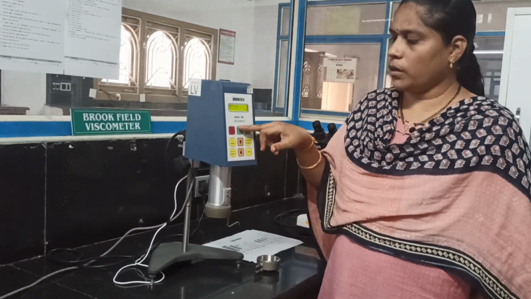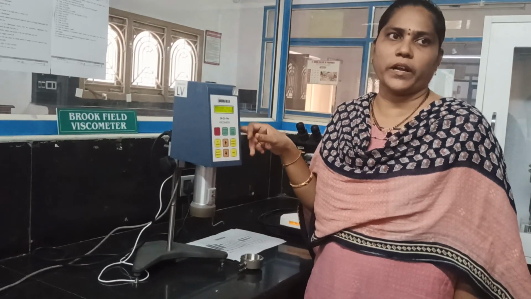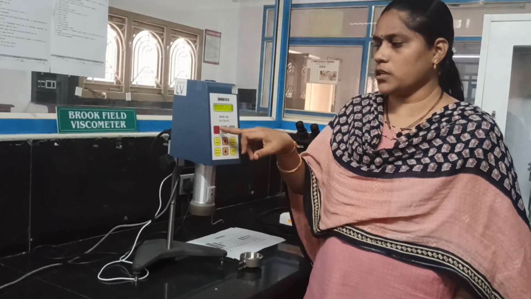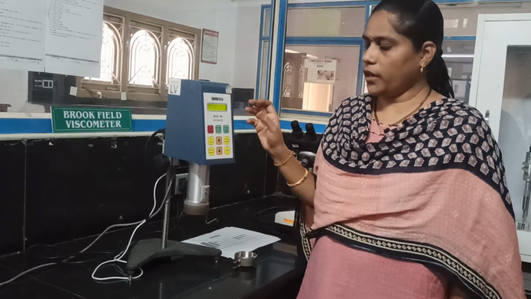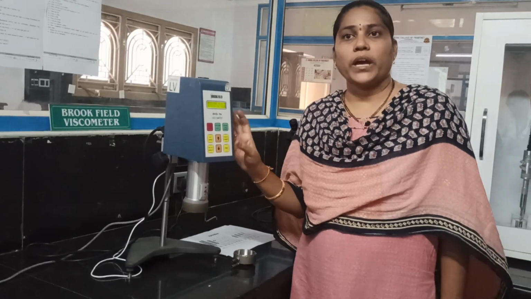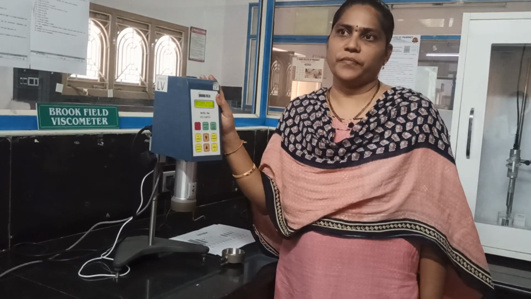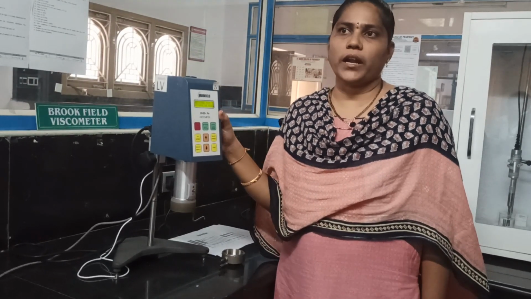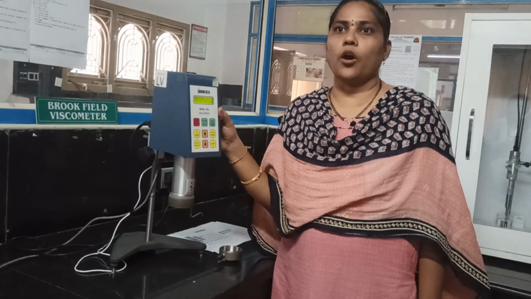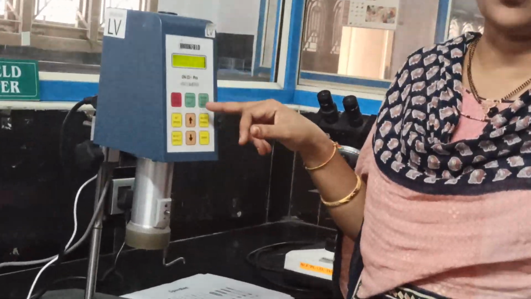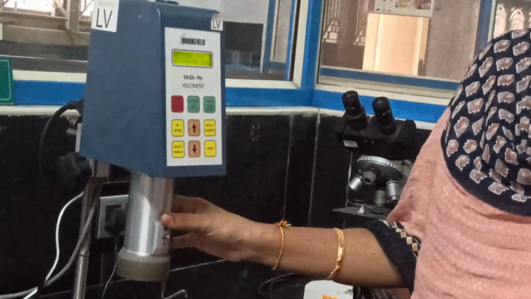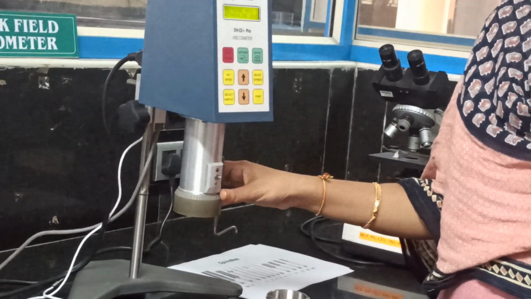And here this total unit is the control panel to operate the instrument. There are a number of buttons: motor on, enter, set the speed, set the spindle, and a printer option is also there. If you connect this equipment to a PC, we can take the results in the form of printouts. In industrial scale we also use it for automatic purposes to take the printouts. This is the control panel to operate the instrument. And the next thing is the spindle coupling unit.